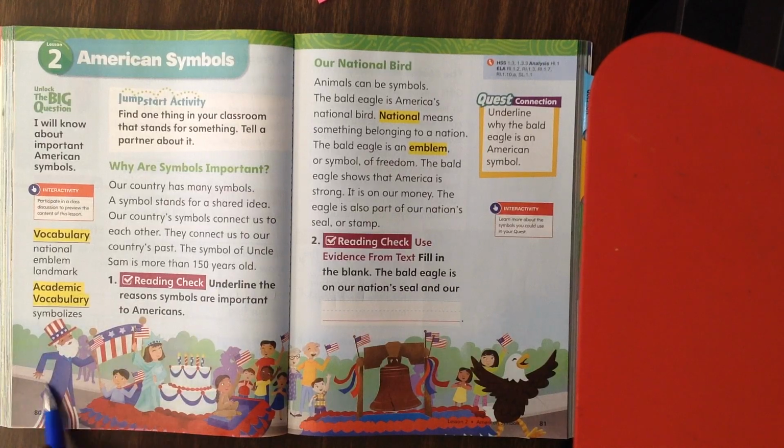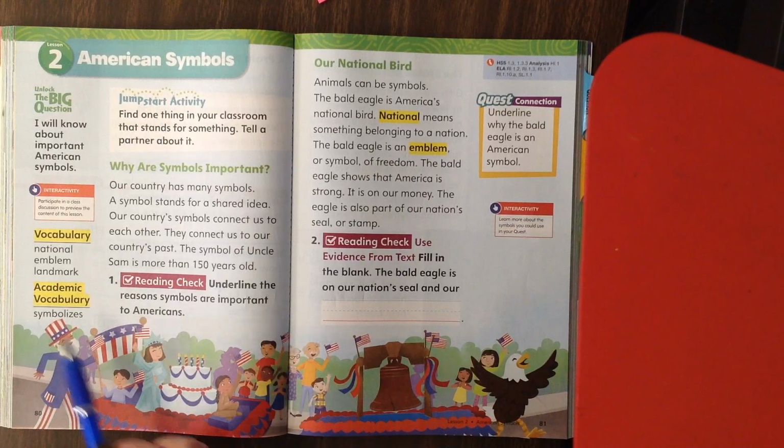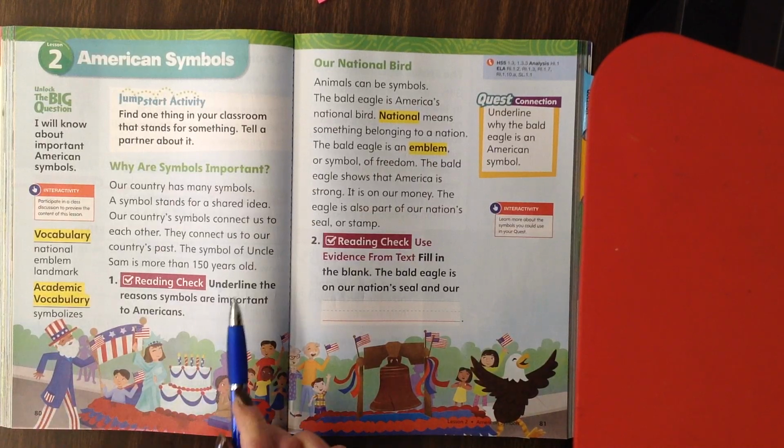Okay, this would be the symbol of Uncle Sam. A lot of you have probably seen an older man with a big white beard, and he's wearing a hat like this. He's dressed in all these stars and stripes. They usually call him Uncle Sam, and he's a symbol for our country.